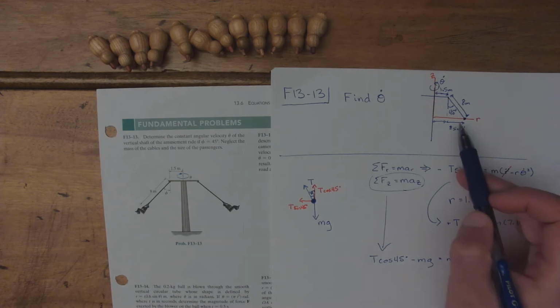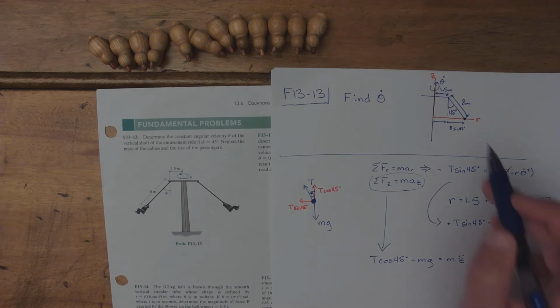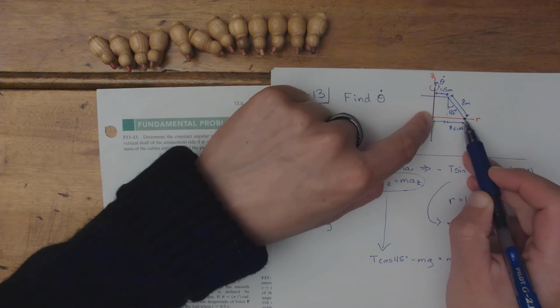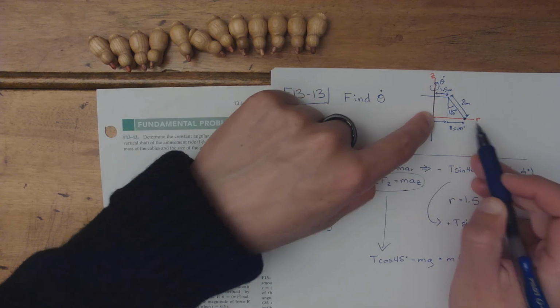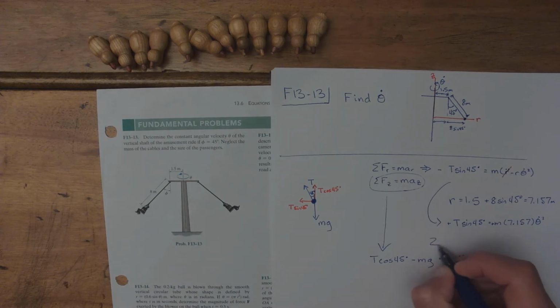Now, if this angle isn't changing, we said r double dot was equal to 0. If the angle isn't changing, not only is the distance from the axis to the passenger staying the same, but the height of the passenger isn't changing either. So z double dot is equal to 0.